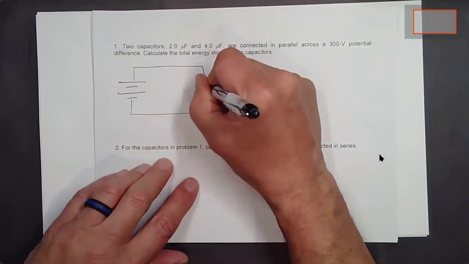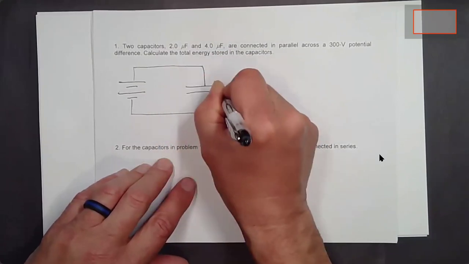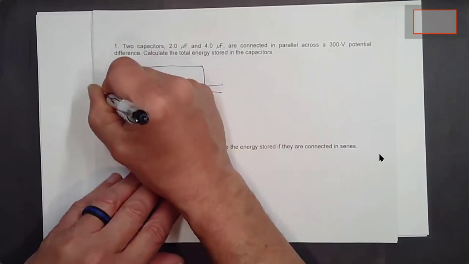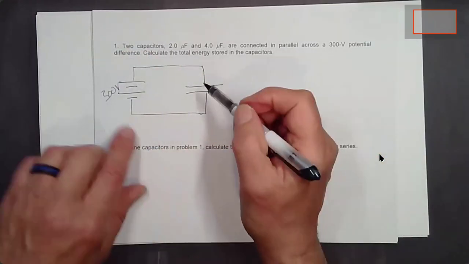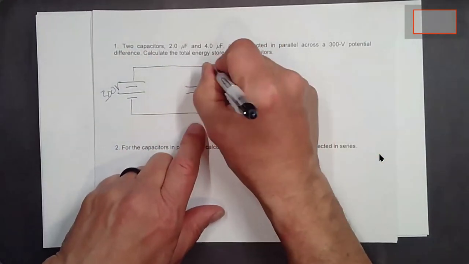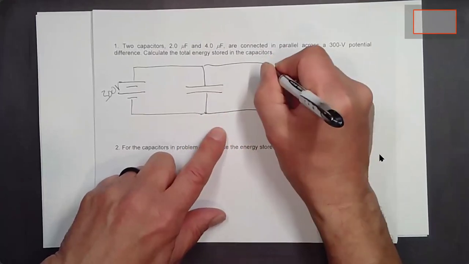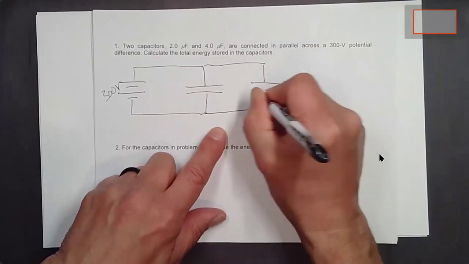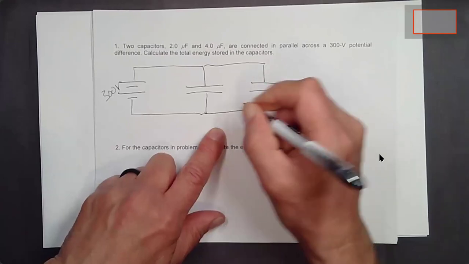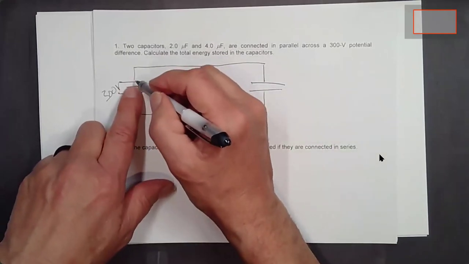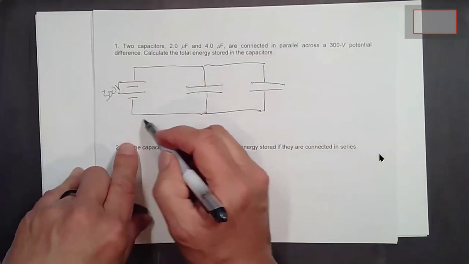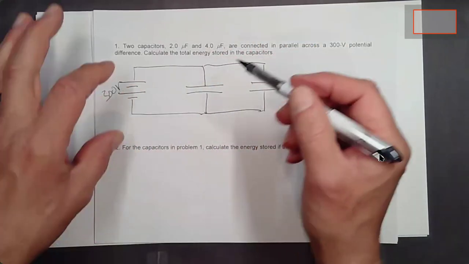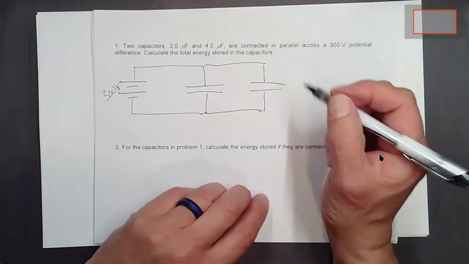So this is 300 volts for our potential difference. There's one of our capacitors, and here's another one. They'll have the same potential difference across each of them because the electric potential is the same on the top half, and it's the same on the bottom half, and it's a 300-volt potential difference everywhere.